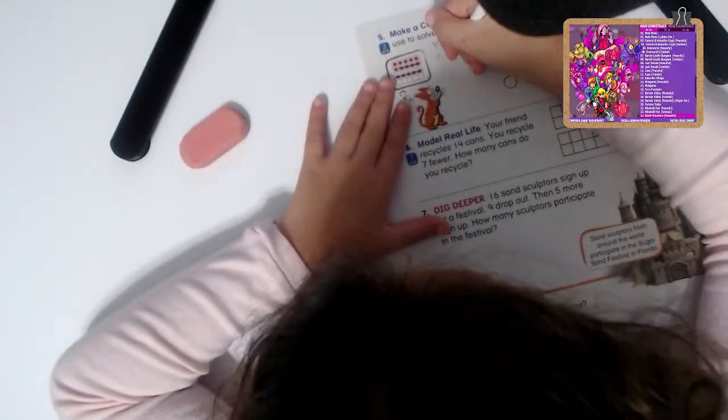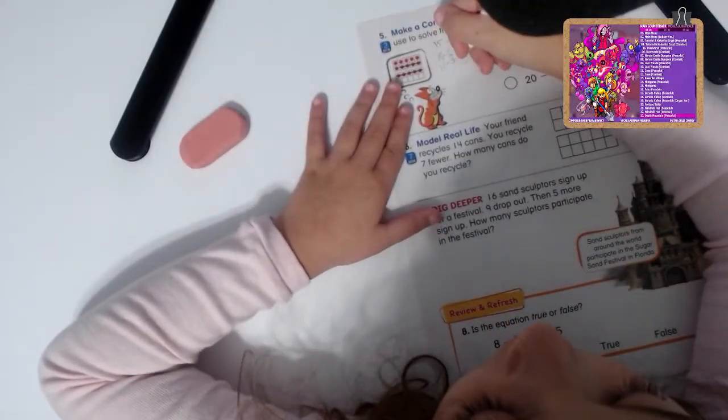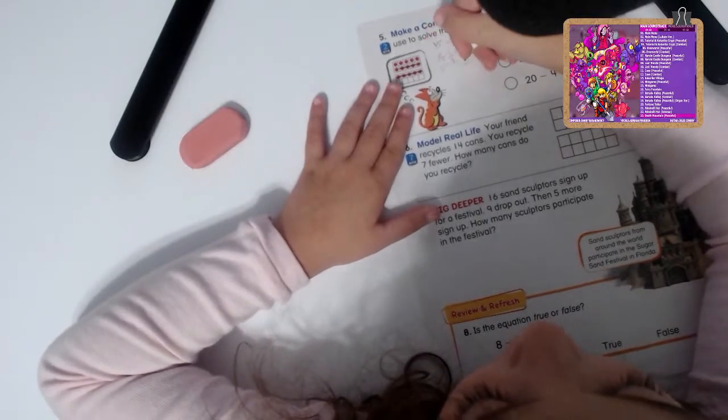It's 4 because this one is gone. Okay, so let's write it. So we have 4 crossed out, and it equals 6 because 6 plus 4 equals 10.